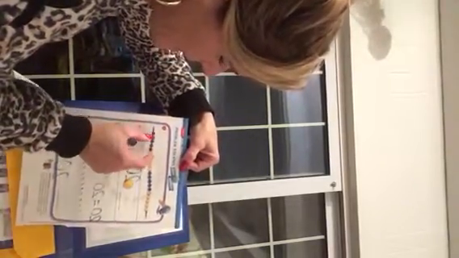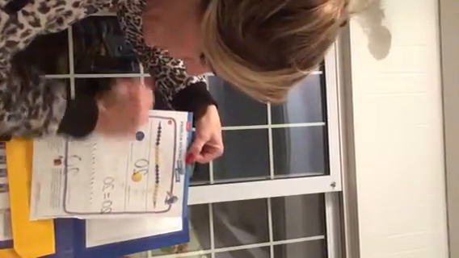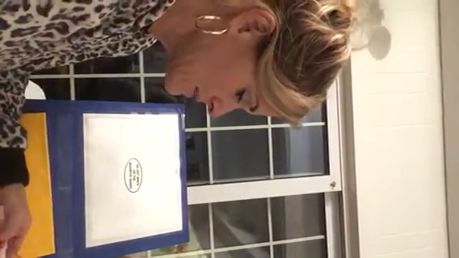So we have 5, 10 blues, 5, 10 yellows, and that would give us 20. We could write it on there, but it's going to be a little bit hard to see, so we're not going to write it on there today. We'll just talk about that. Well, we learned how to model 20. Now let's go over writing the number 20. Are you ready? Let's do that.